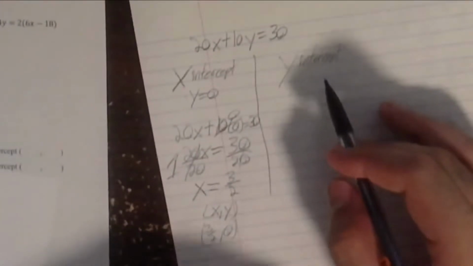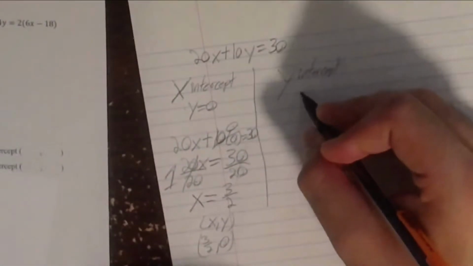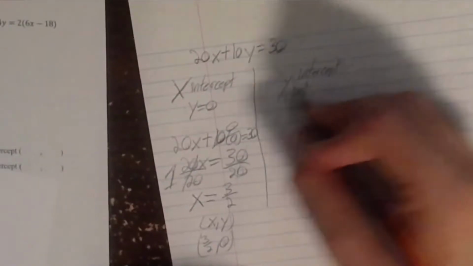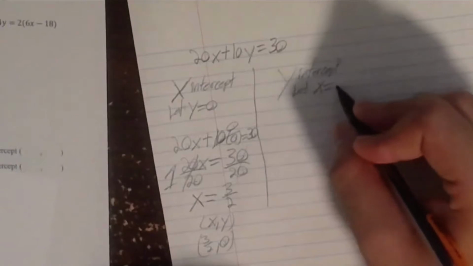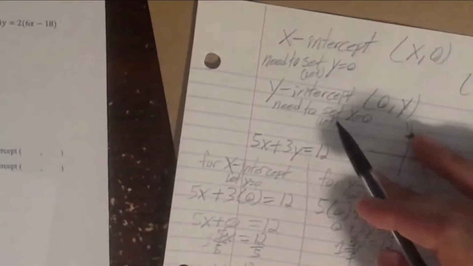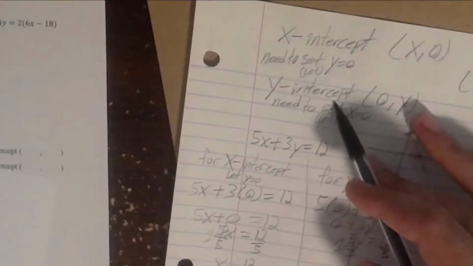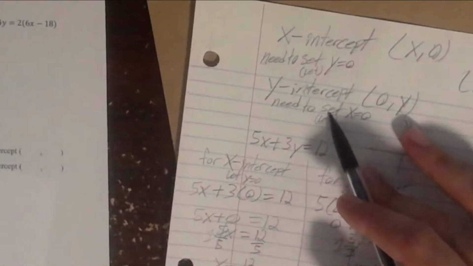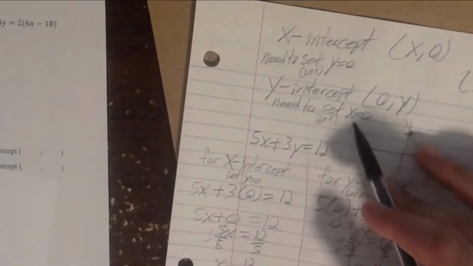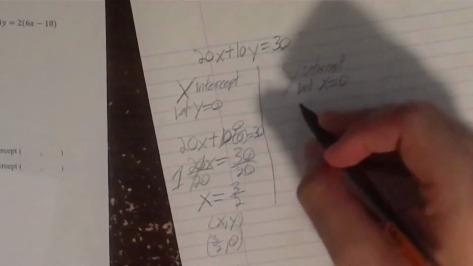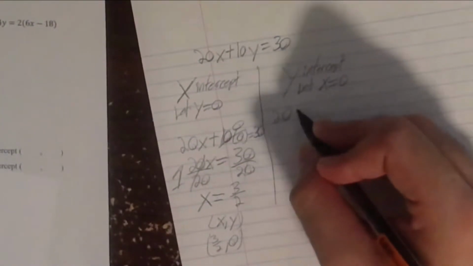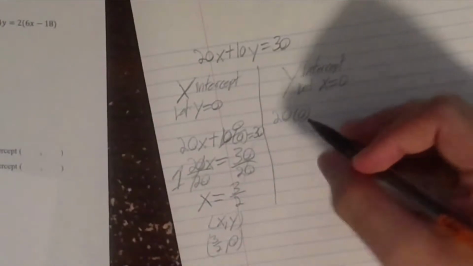Now for the y-intercept, same thing. We have to let x equal 0, because that's how we did it on the other side. Whenever we want to find the y-intercept, we need to set, or let, another way of saying it, x equal to 0. So we let x is equal to 0. So every time whenever we see an x, we replace it with a 0.